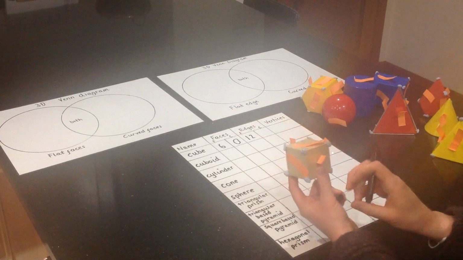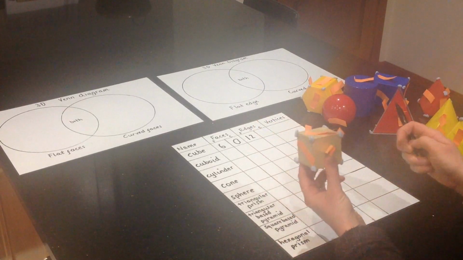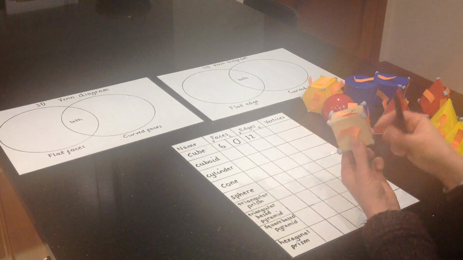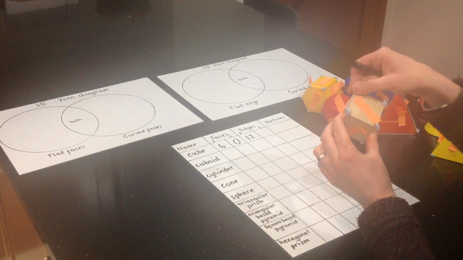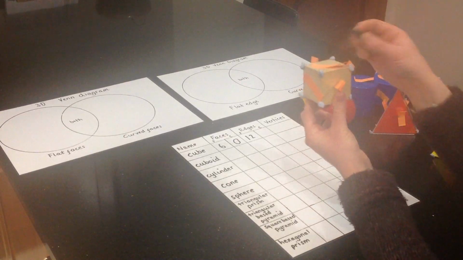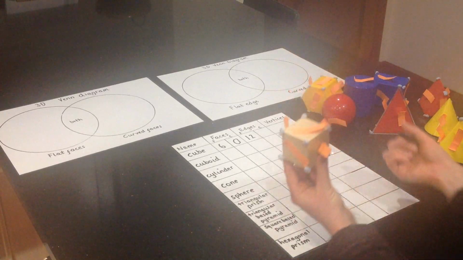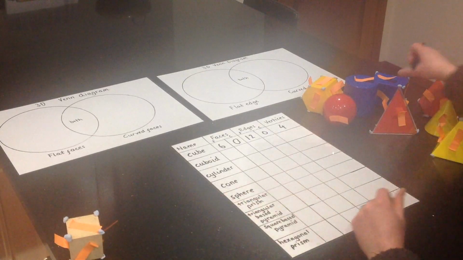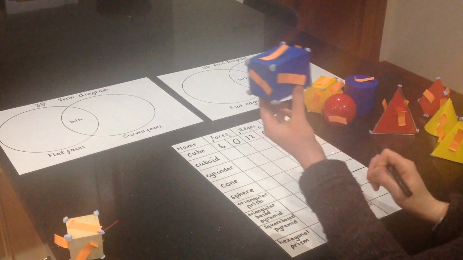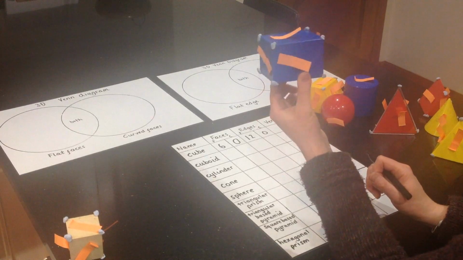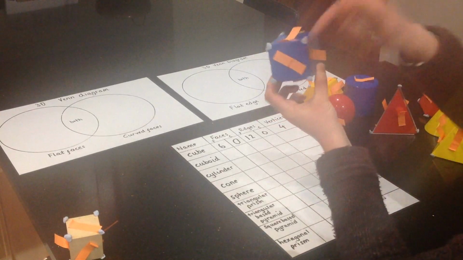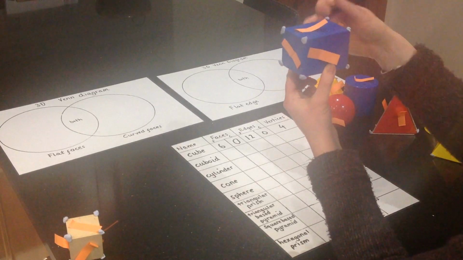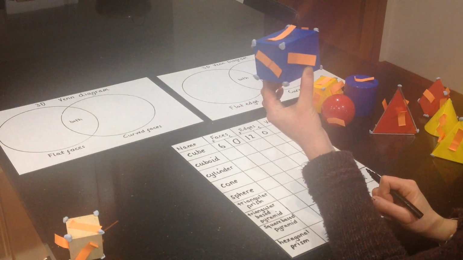Okay. And vertices, the corners where the edges meet the faces, we have 4 on the top and we have another 4 on the bottom. Okay. Moving on to cuboids. Okay. Cuboids have two 2D shapes. At either end here we've got a square, and we have also got 1, 2, 3, 4 rectangles.